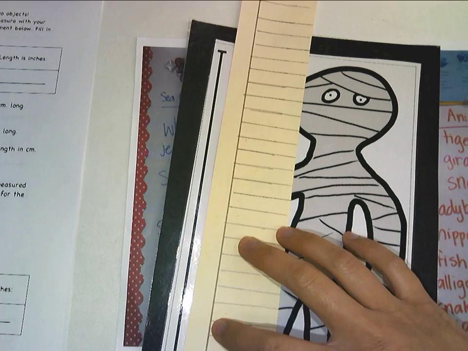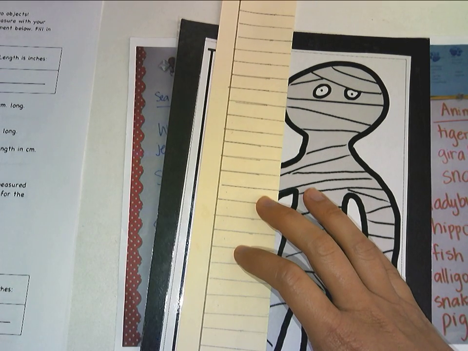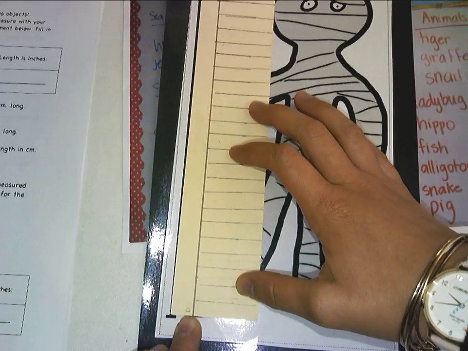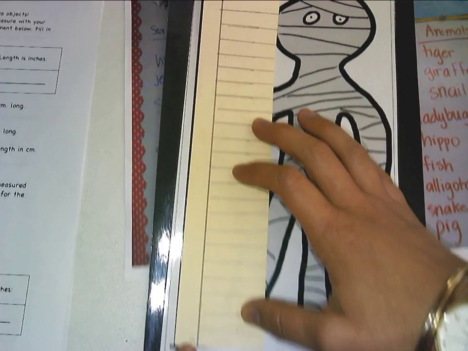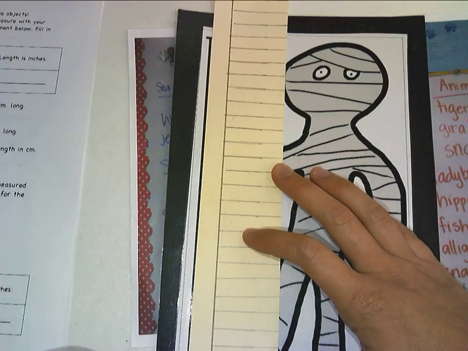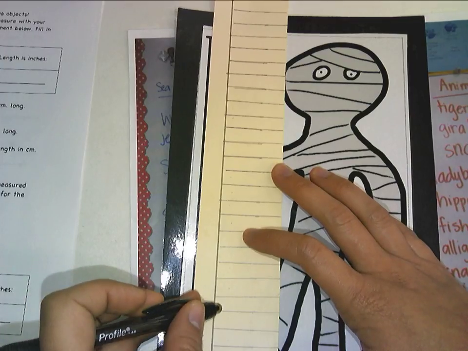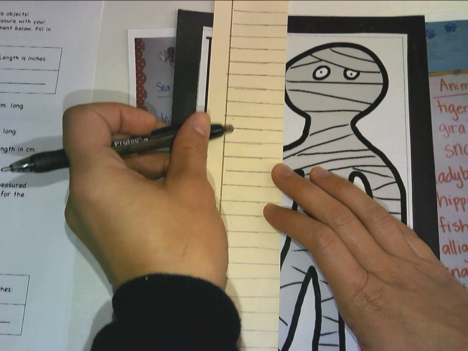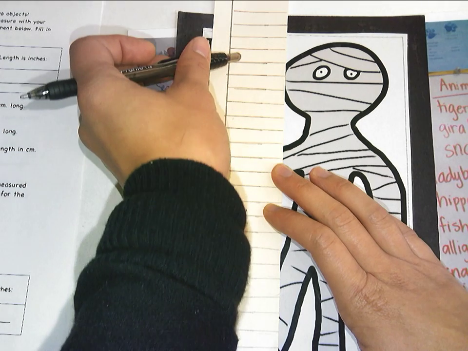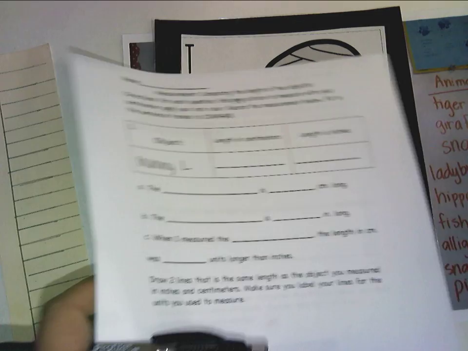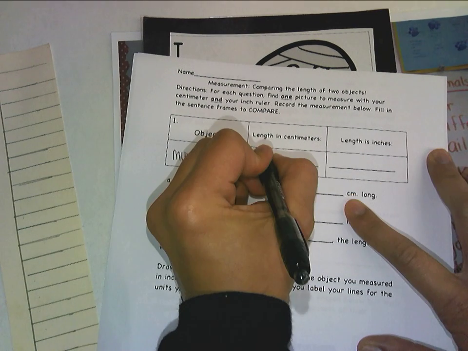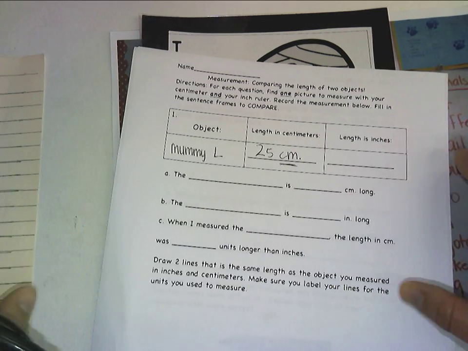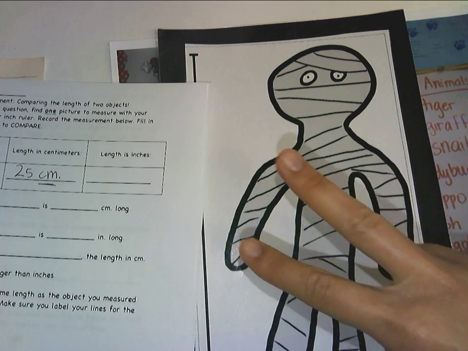So I'm going to line it up. Remember, I have a 0 on my ruler. I'm going to line it up, and I'm going to count the spaces, okay? 1, 2, 3, 4, 5, 6, 7, 8, 9, 10, 11, 12, 13, 14, 15, 16, 17, 18, 19, 20, 21, 22, 23, 24, 25. So the length of the mummy is 25 centimeters. Make sure you label the units, especially because you're using 2 units.